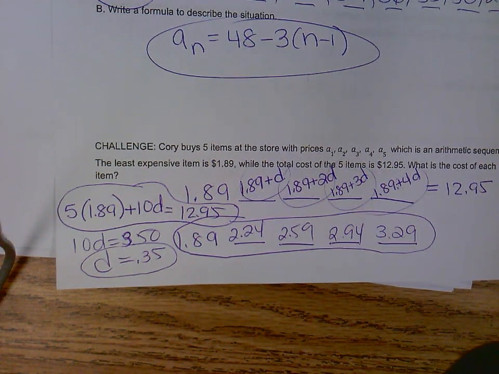You would never get this one right by guessing and checking. You guessed and checked what the difference was? And you guessed 35 cents? Really? Random numbers and you got it? I feel like it's like finding a needle in a haystack, but did you set up a formula for yourself? Really? I don't know how you got that, but that's great. You got lucky, I think.